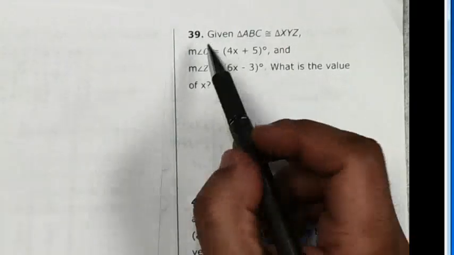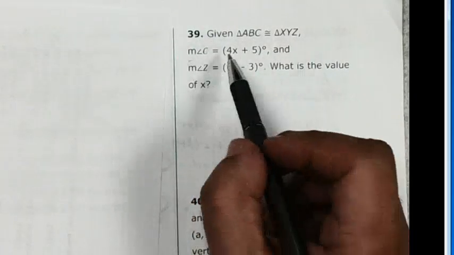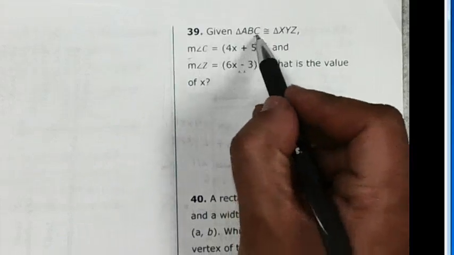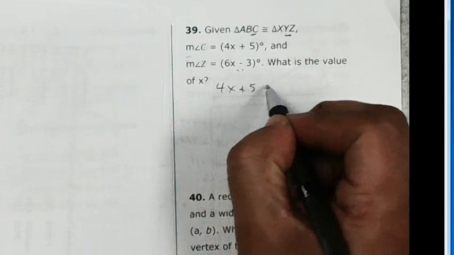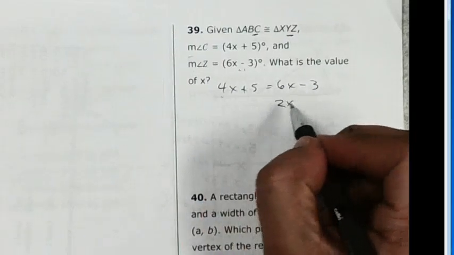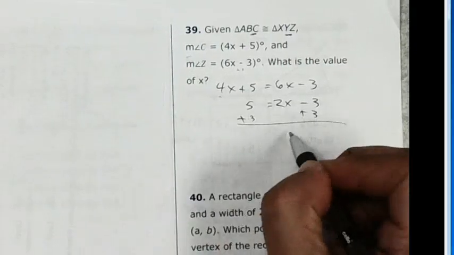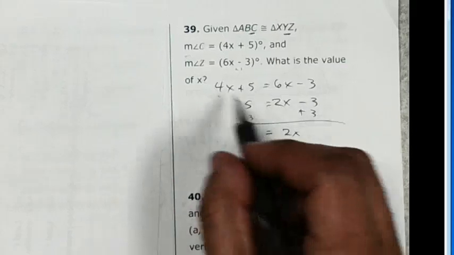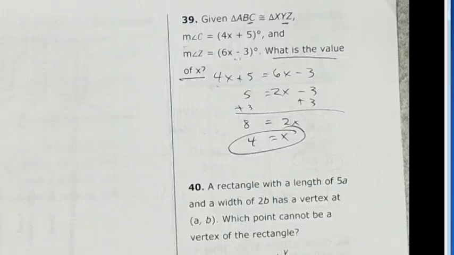Now for problem number 39, given triangle ABC is congruent to triangle XYZ, and the measure of angle C is this, measure of angle Z is that. What's the value of x? Well, because of the order, I know C is congruent to Z. So to solve this, I do 4x plus 5 is equal to 6x minus 3. Subtracting my 4x gives me 2x. If I add 3 to both sides, that tells me that 8 is equal to 2x. Divide, that gives me x is equal to 4. It was asking me for the value of x, so that is where I stop.